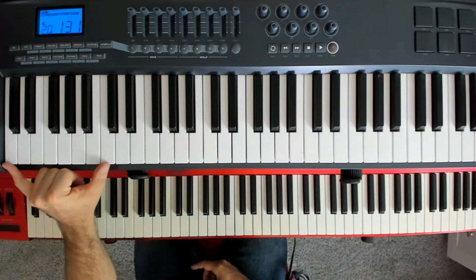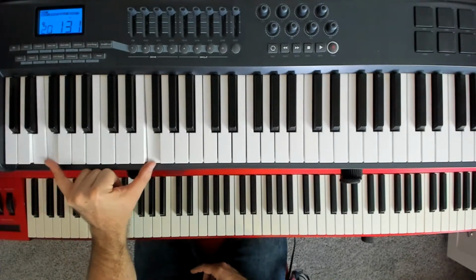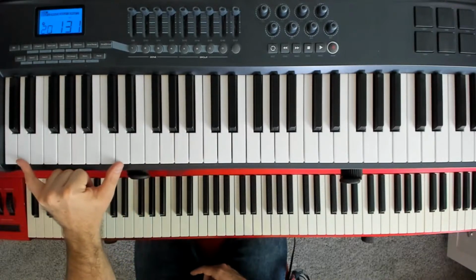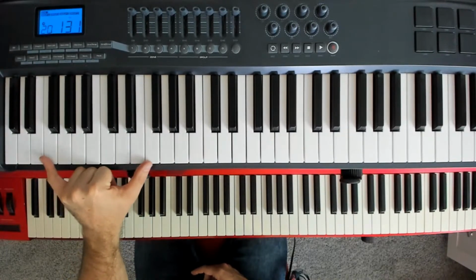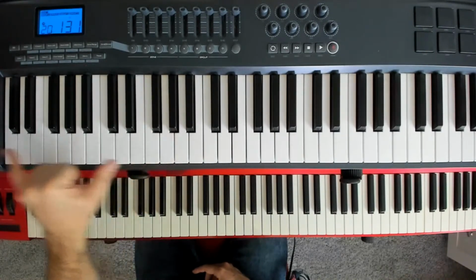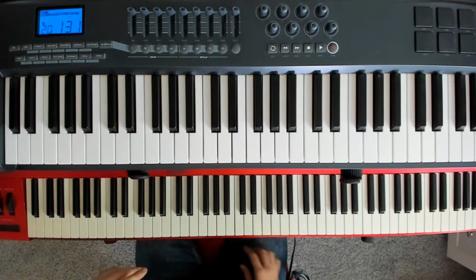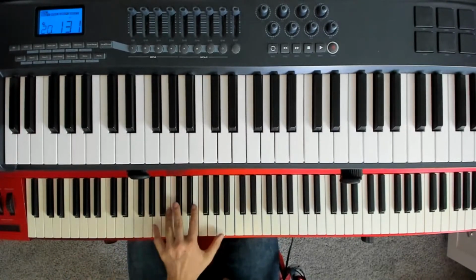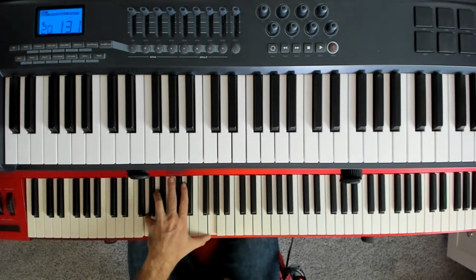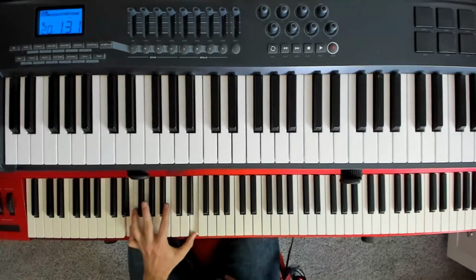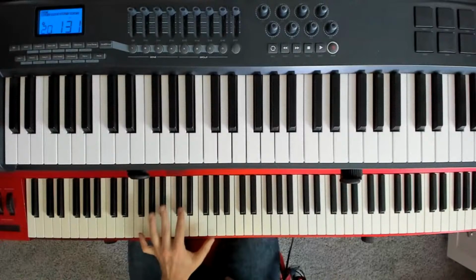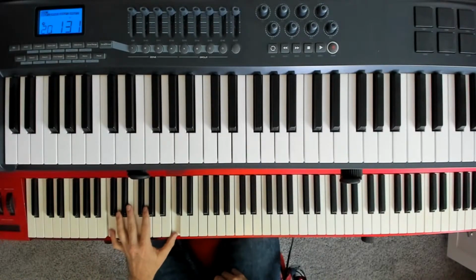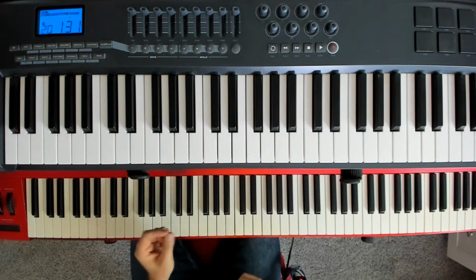So again, it's 1, 4, 6, 5, 2, 3, 4, 5, and then I dropped down and did the 5 below. So watch this with my left hand. Simple progression. It's a simple chord progression.